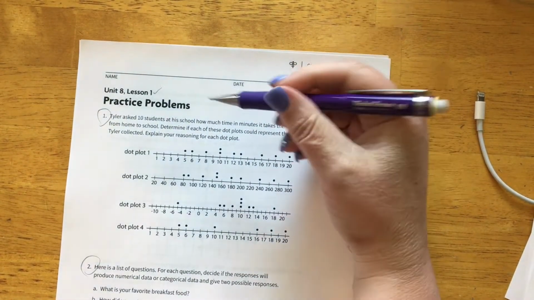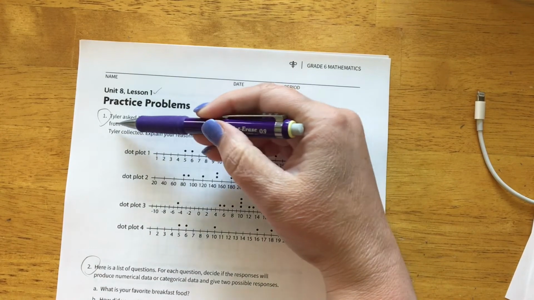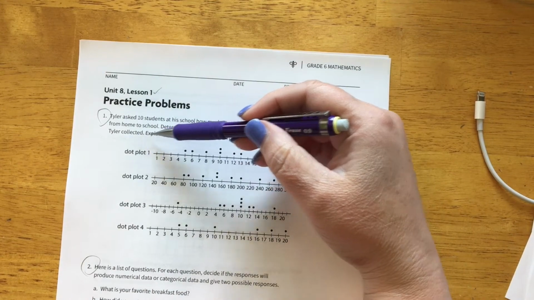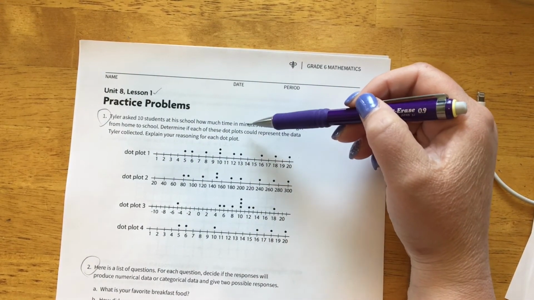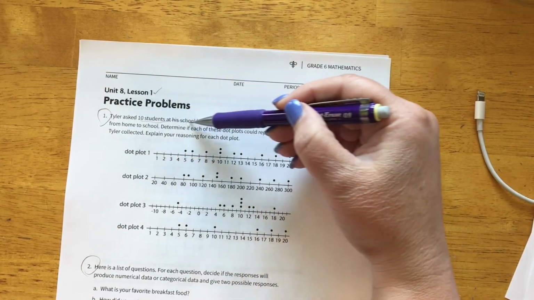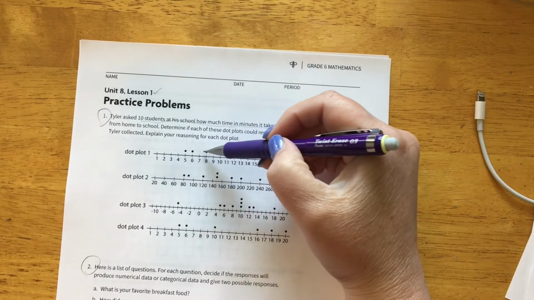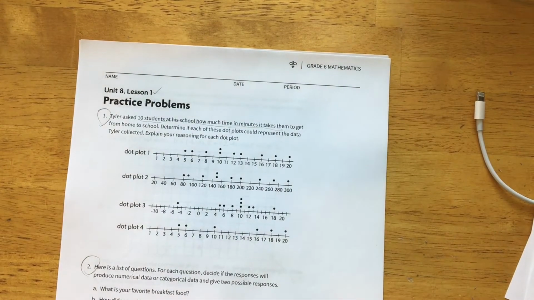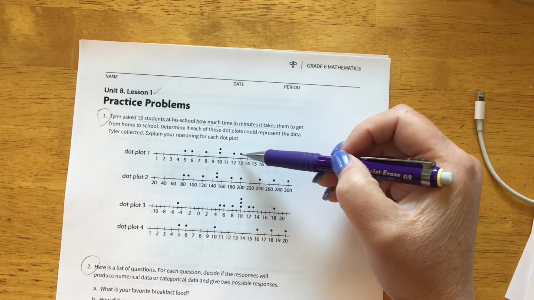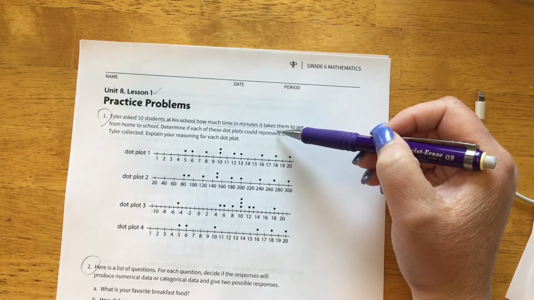It says, Tyler asked 10 students at his school how much time in minutes it takes them to get from home to school. Determine if each of these dot plots could represent the data Tyler collected and explain the reasoning for your decision. So could this dot plot represent 10 students' answers to the question, how long does it take you to get to school? Each dot is a different person, and that's their answer. One person said 5 minutes, one person said 6 minutes, 8 minutes, 2 people said 10 minutes. Does this dot plot make sense? Could it be the data we're looking for?